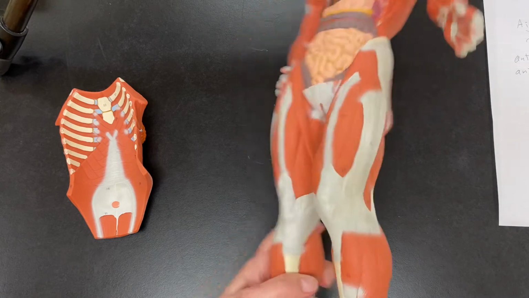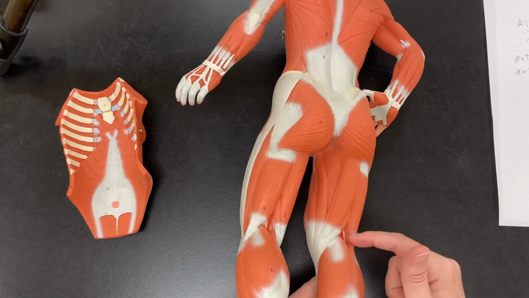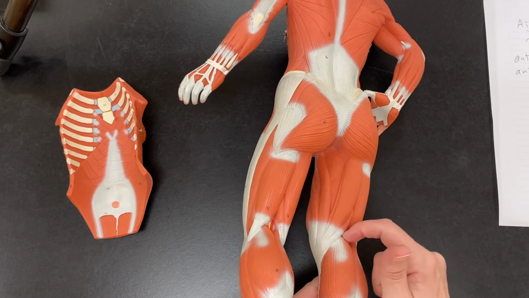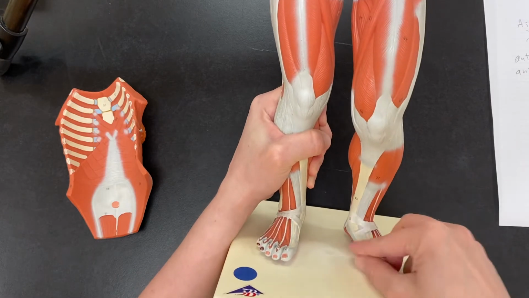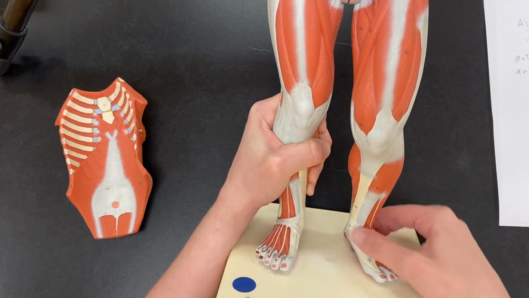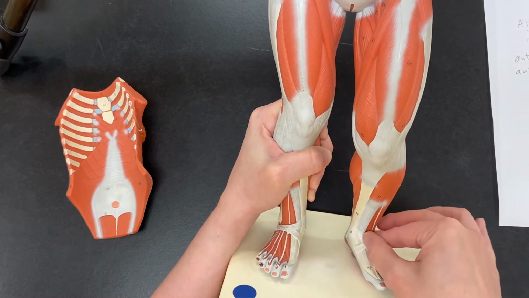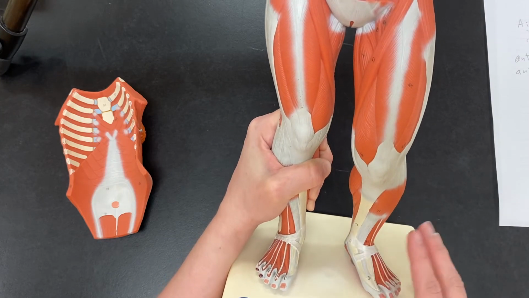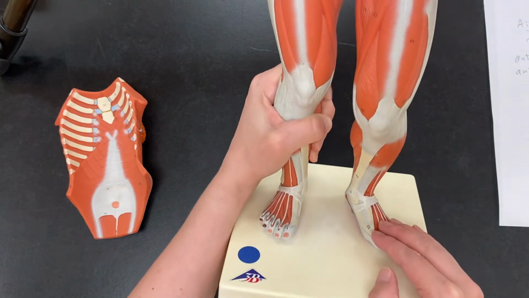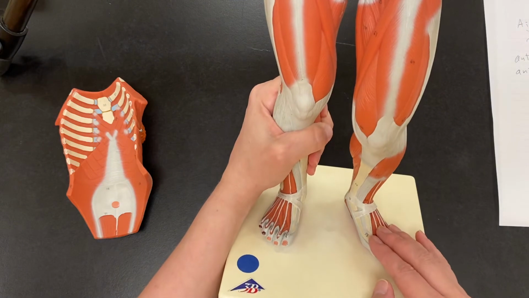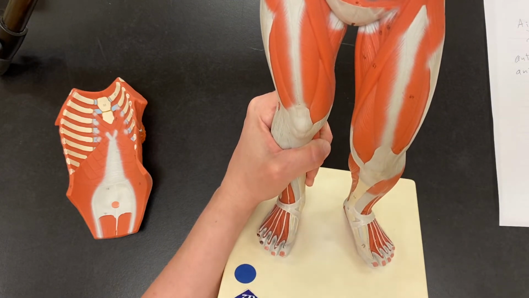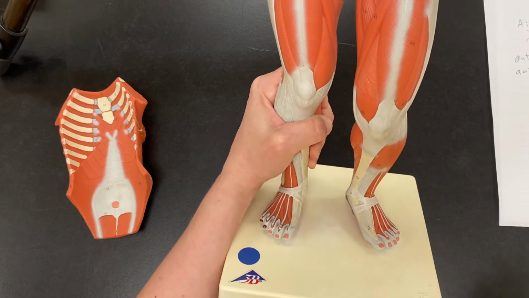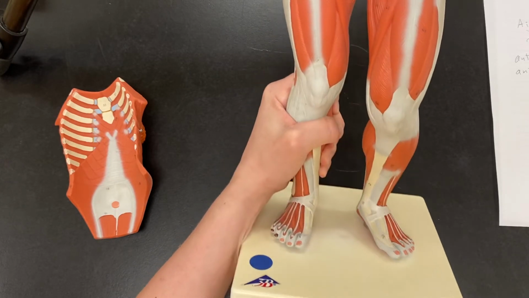The popliteal region is the back of the knee. Tarsal region is the foot. I'm sorry, tarsal region is the ankle. Pedal region is the foot. Pes or ped means foot, like you put your foot on the pedals or go to a podiatrist. And the plantar region is the bottom of the foot, like when you're mad and you stomp and plant your foot.